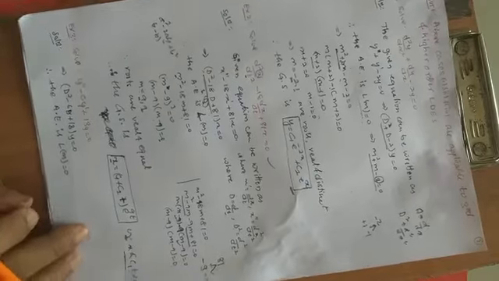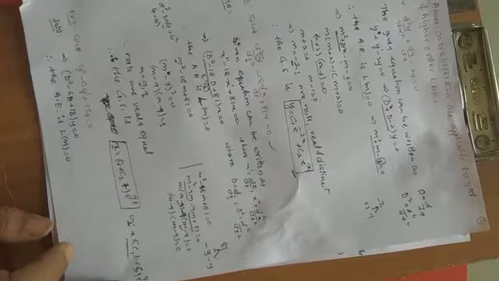This is called the general solution of the given differential equation. Now we have taken one example on real and equal roots and real and distinct roots.